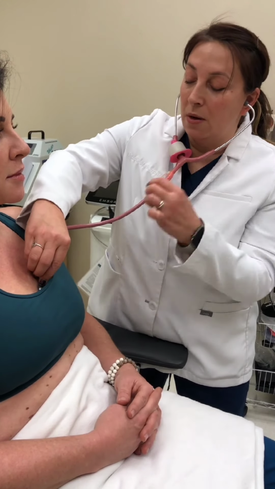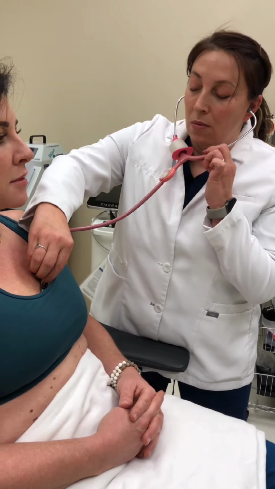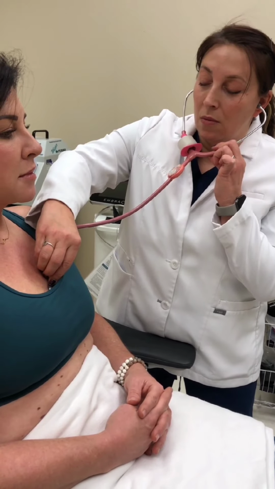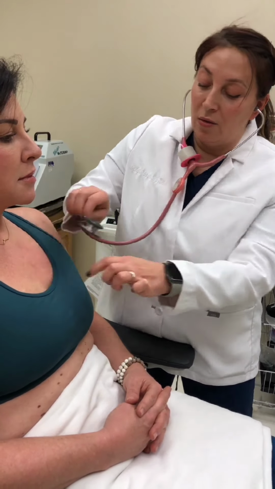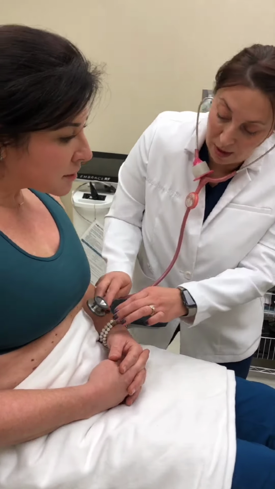And tricuspid. And last one here, I'll have you lean forward just a little bit.